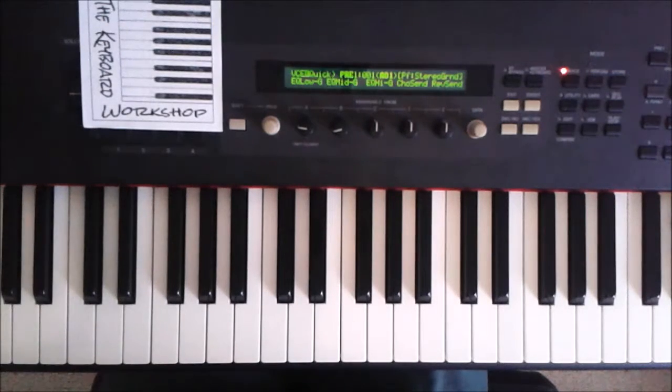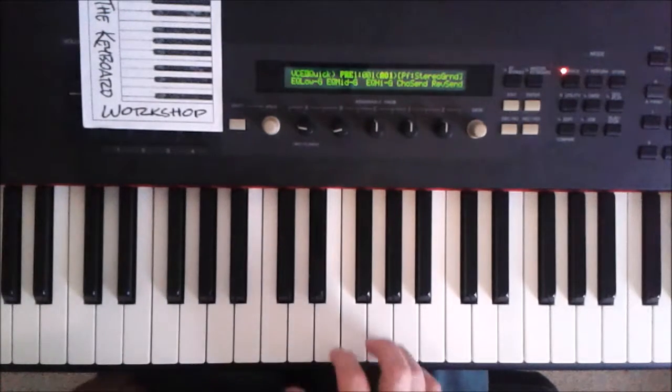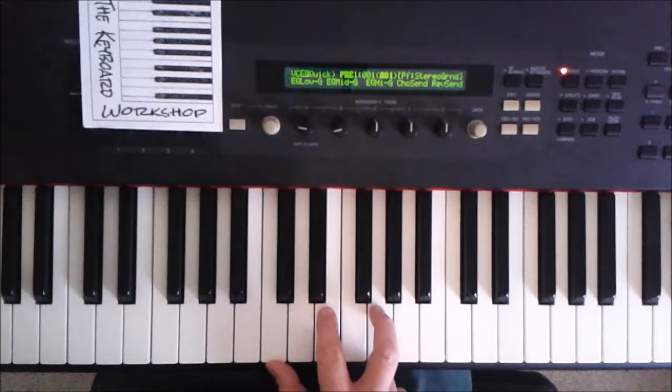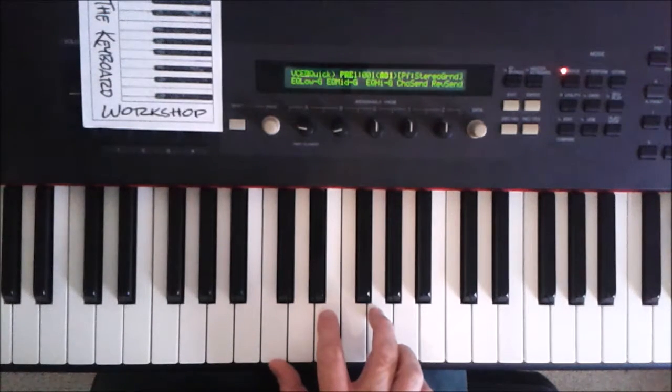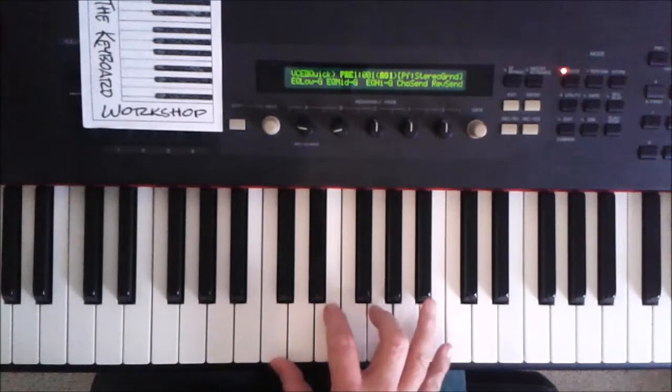To construct a seventh chord, you start off with the three notes in a triad. I'm going to use C major here: C, E and G. So that's the triad, and now I'm going to add a seventh. The seventh note is usually added with the little finger or the fourth finger, and that forms the seventh chord.